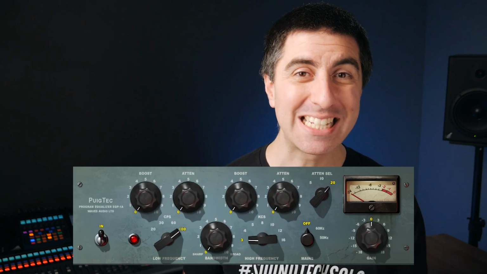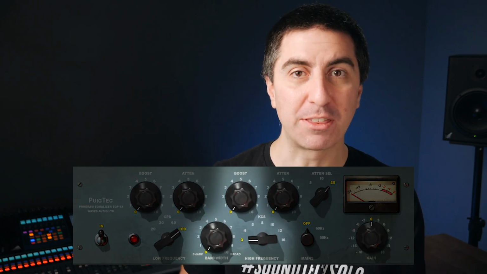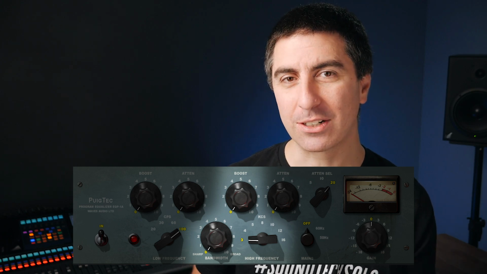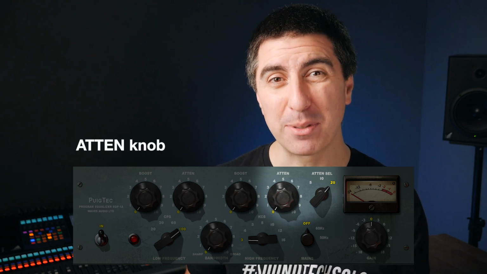The next section is the high frequency boost. You've got the boost control, the frequency selector, and the bandwidth. Basically, you can make this wide or narrow if you want. You also have the high frequency cut, which has its own frequency selector with 5K, 10K, 20K, and the knob that turns up to turn it down.